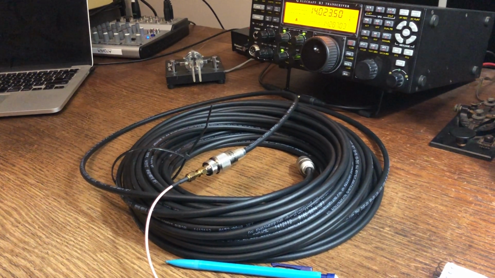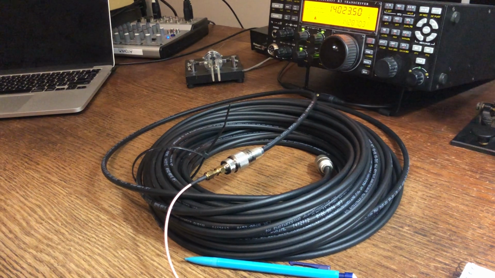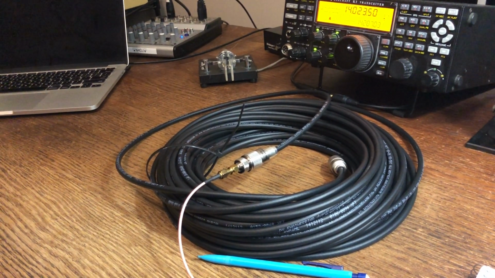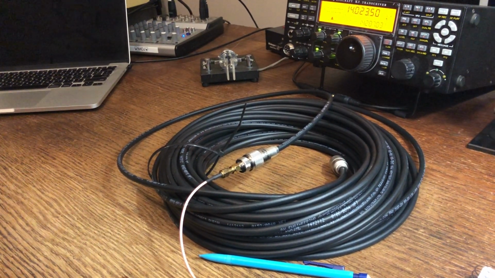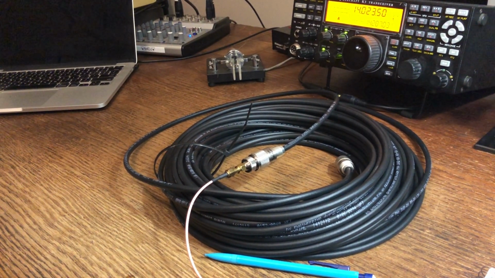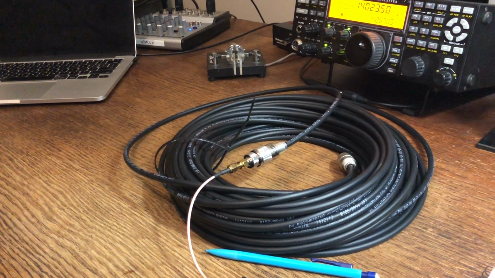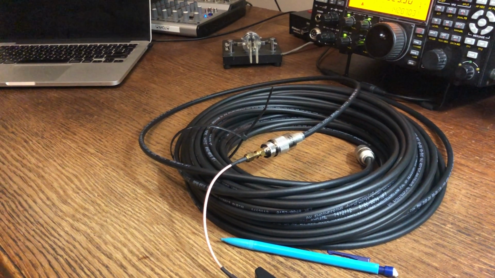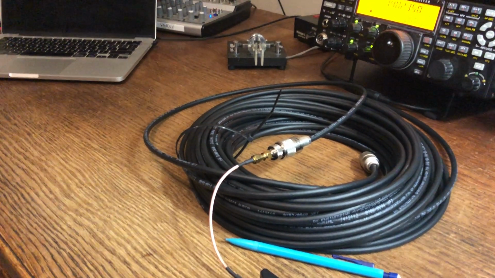Because it's got a velocity factor of 0.78, it means the radio waves will travel slower in the coax. Only 78% as fast in the coax as they will in free space. So when you're trying to cut a half-wave piece of coax, you've got to apply the velocity factor. Now, that can get a little bit confusing sometimes.